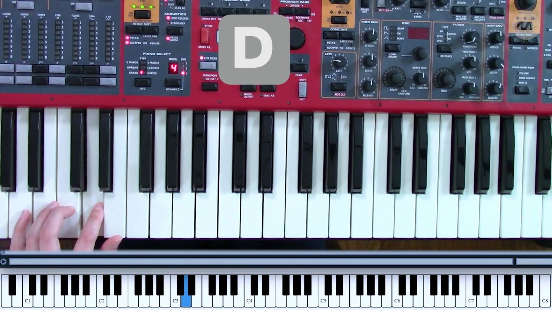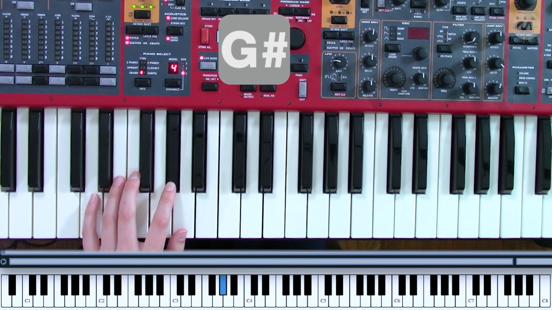And again, in our left hand. So now we have our major scale, natural minor, and harmonic minor scales all ready to go.